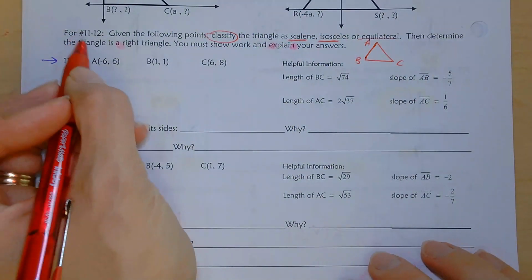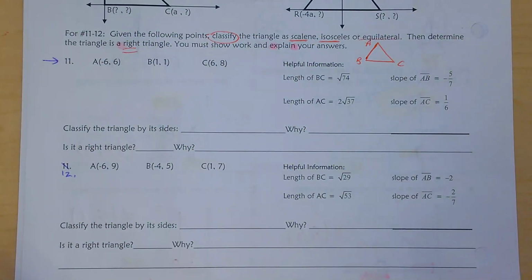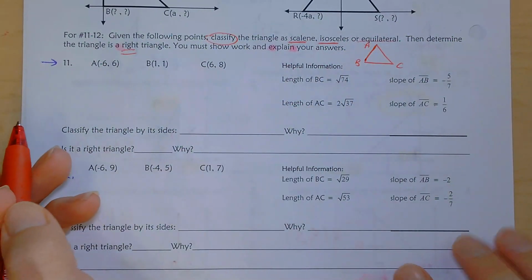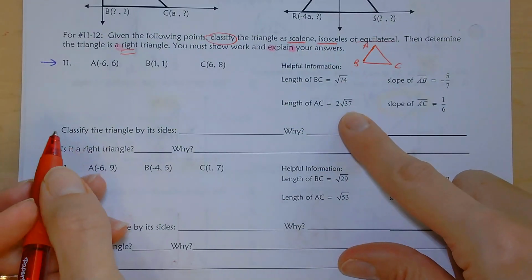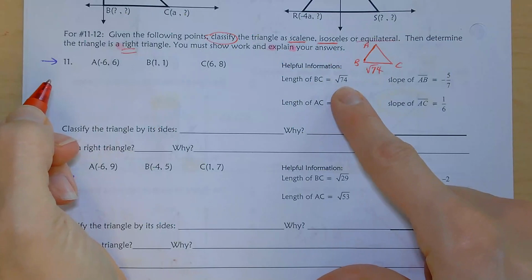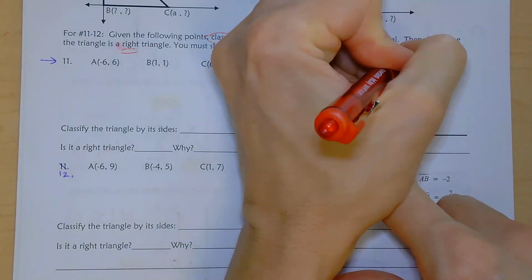And then it says, then determine if the triangle is a right triangle. Show work to explain your answer. All right, so the first thing let's do is let's try to classify it as scalene, isosceles, or equilateral. So let's take the information they gave us and put it into our picture. So BC is the square root of 74. AC is 2 square root of 37.